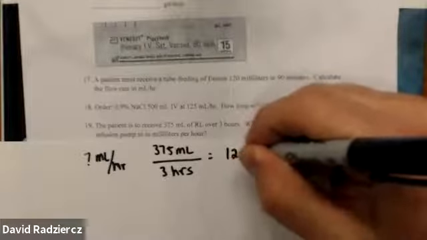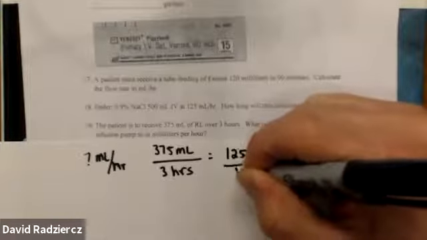So technically, there's no math here. There's nothing to multiply by, but I just need to reduce that number. So if I take my calculator and I do 375 divided by 3, that would give me the number of milliliters per hour. So 375 divided by 3, and you get 125 milliliters per hour. And sometimes you might prefer to write it out like this. I just want you to know that's the same thing. If there's any question, you can ask your lab instructor how they want it written.